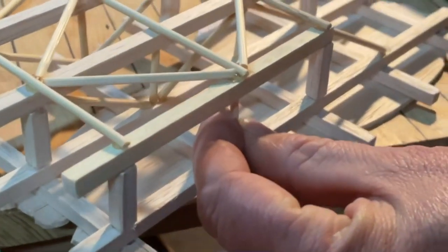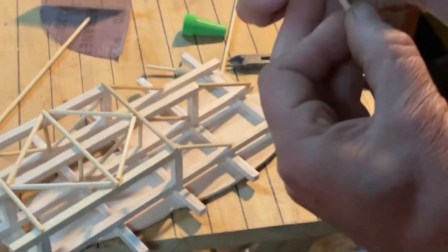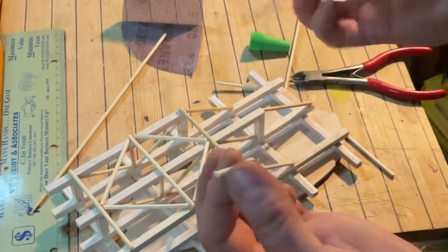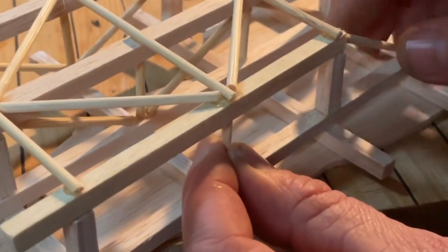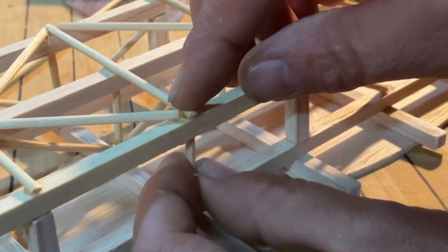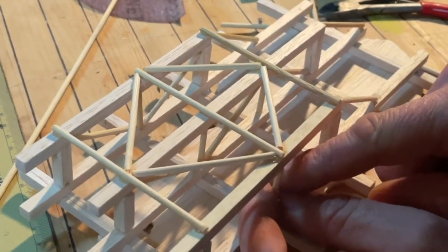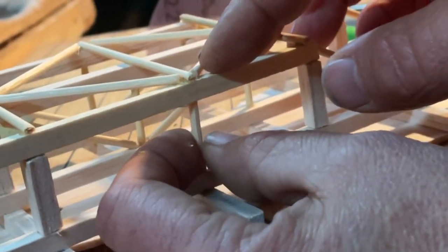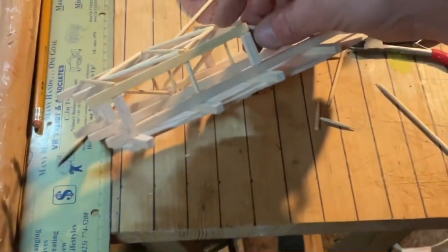Put it back down in here, and there we go. Put a little bit of super glue onto this guy. Then we'll set him in, line him up on top, and just set it in there, if he will stay. Oh, it's stuck to my finger. Okay, there we go. And we have an upright.